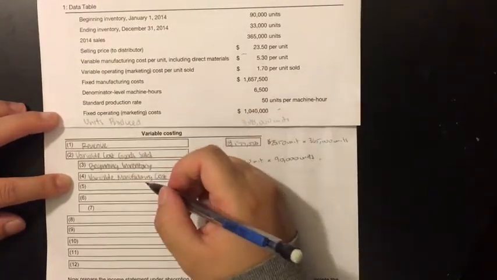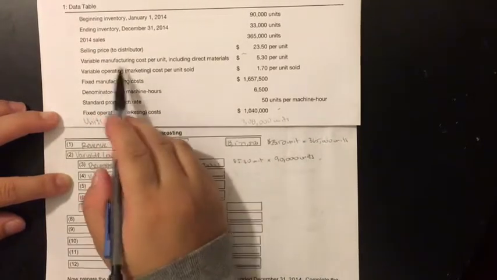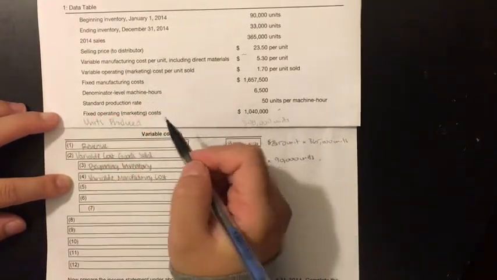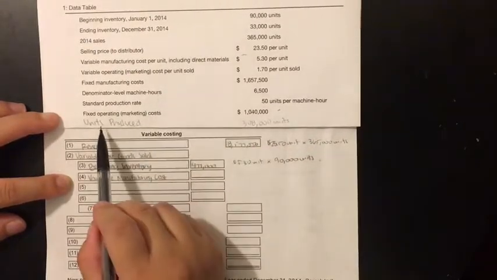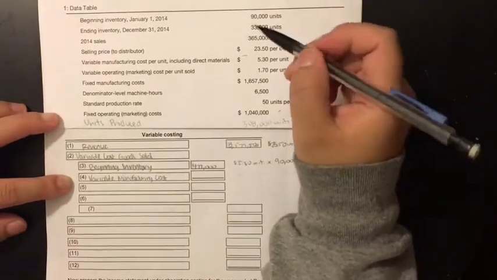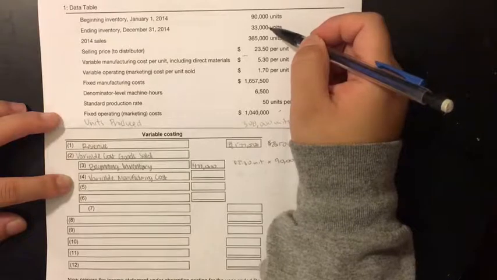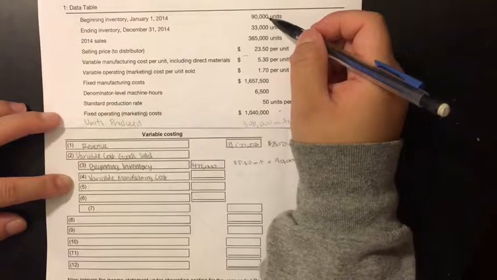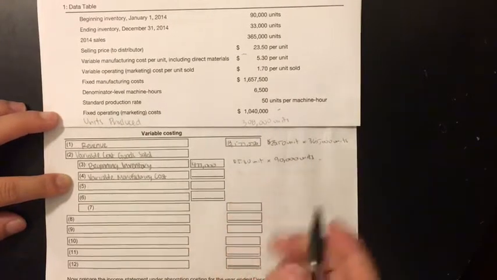Next, we're going to want to find our variable manufacturing costs. It's going to be our variable manufacturing cost per unit times our units produced. To find our units produced, we add our sales plus our ending inventory minus our 90,000, which is our beginning inventory, and that's going to give us 308,000 units.